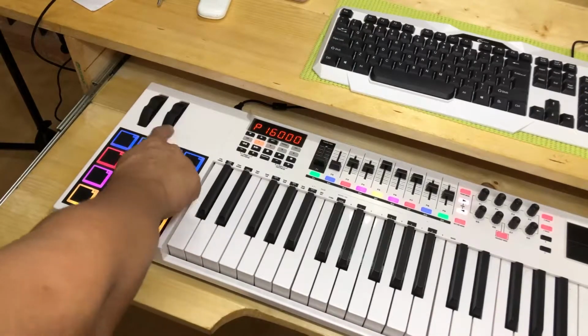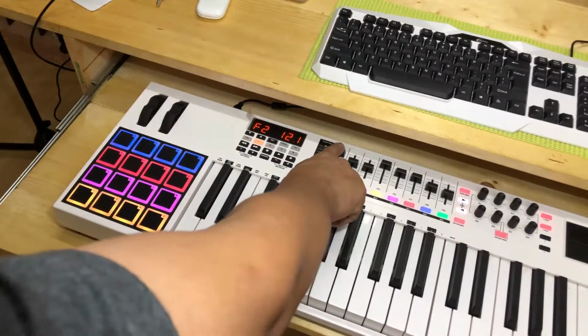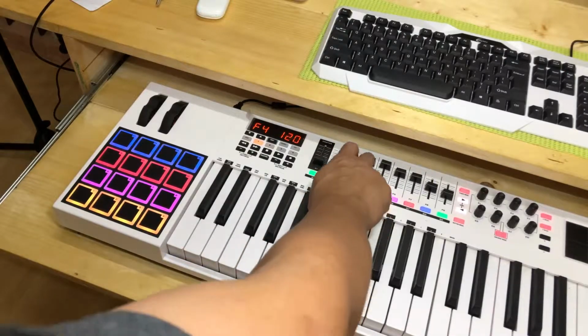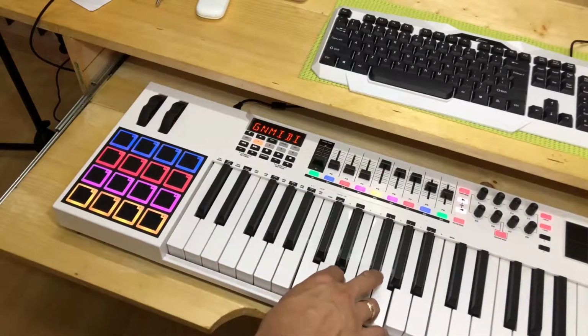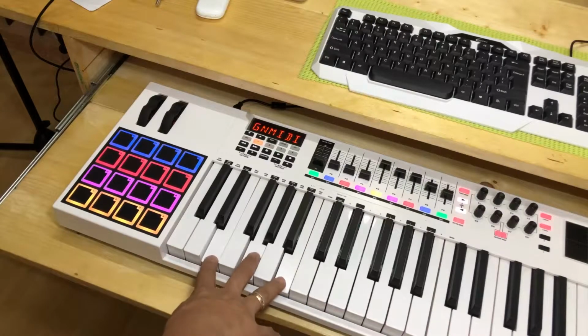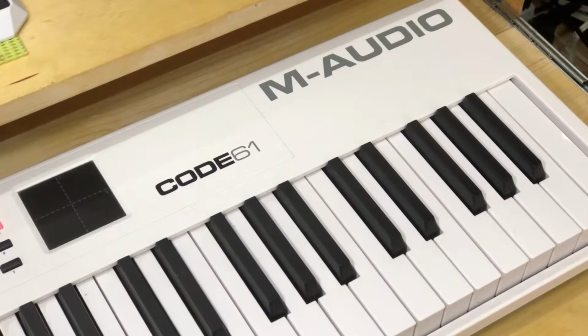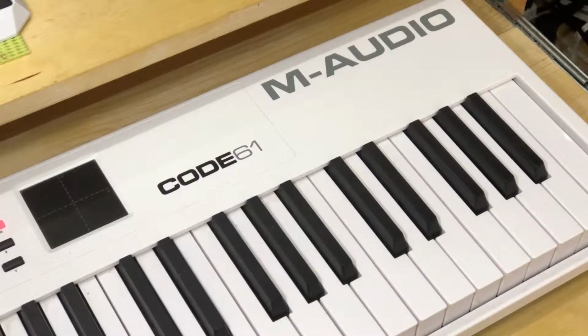Aside from that, we have these controls right here, which you can use to control your DAW, your Pro Tools, to control the volume, the panning, and everything else. Plus, what I like here is these are semi-weighted keys, so it feels like you are using a professional keyboard like the Korg i3 or the Korg Trinity.